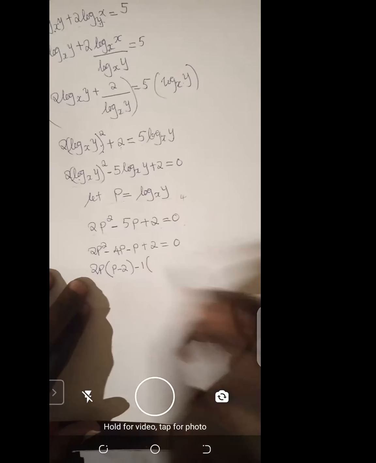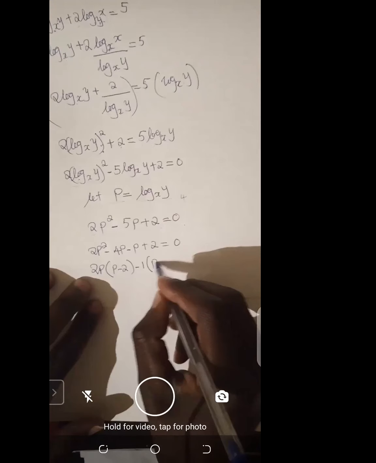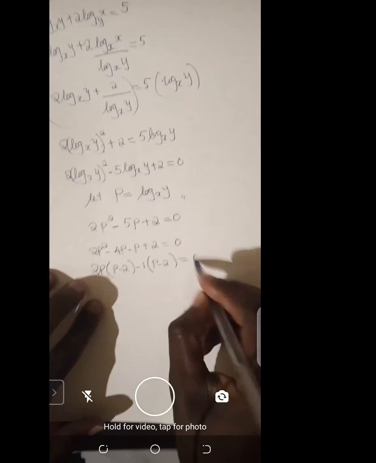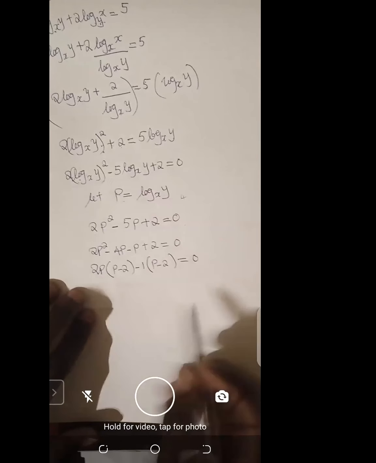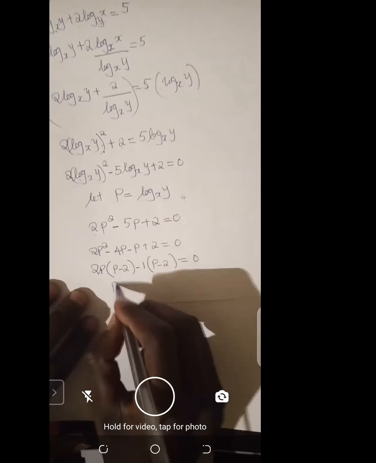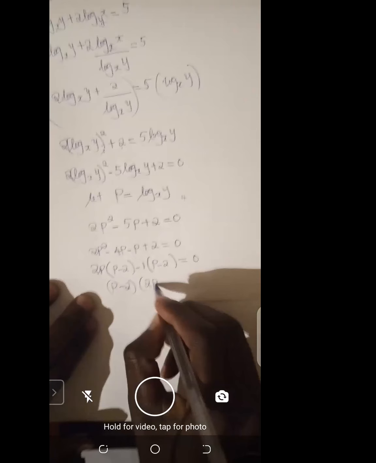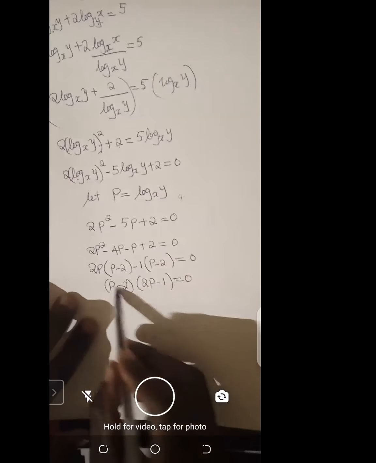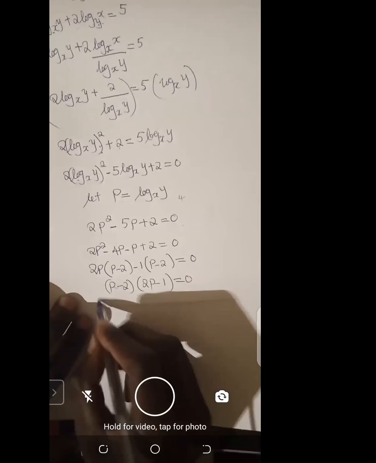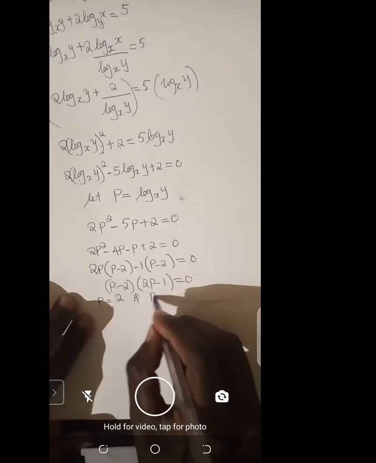Then there you can have minus 1 to get p minus 2. That will be equal to 0. And then you are going to have p minus 2 and 2p minus 1 being equal to 0. So you have two values of p here, where p is equal to 2 and the other p is equal to 1 over 2.